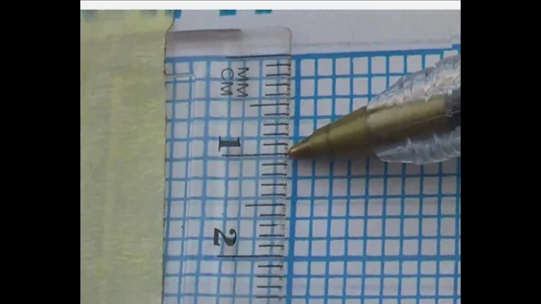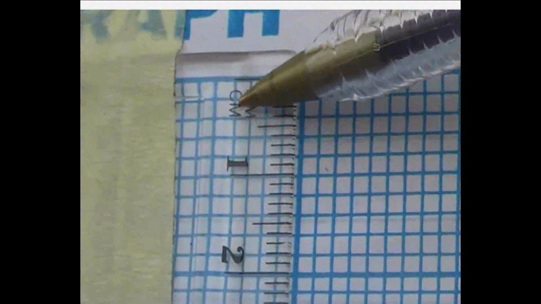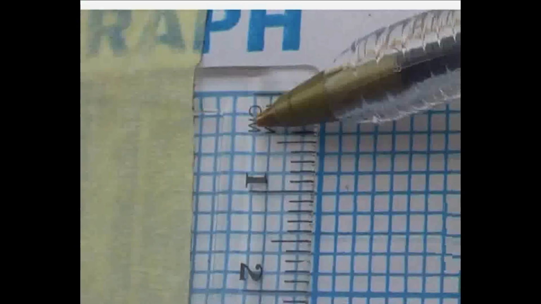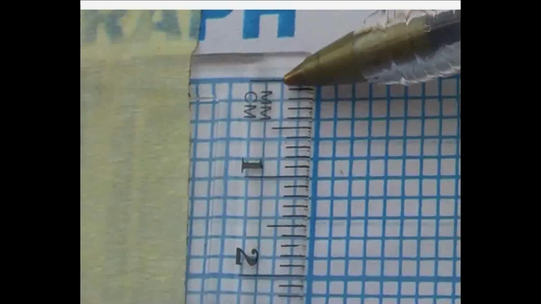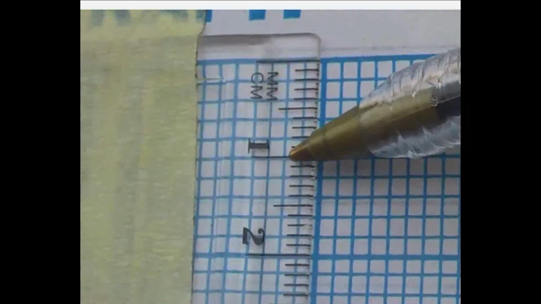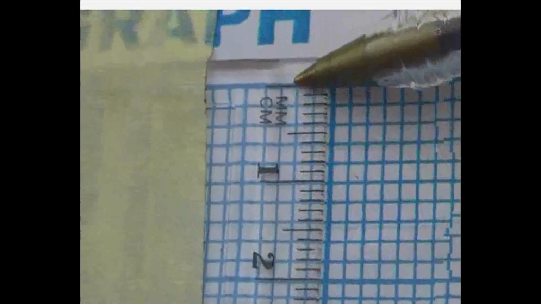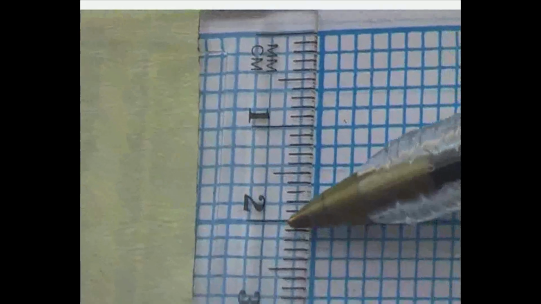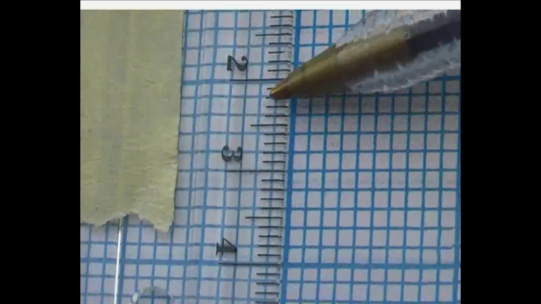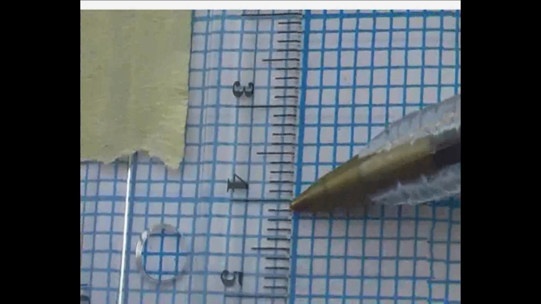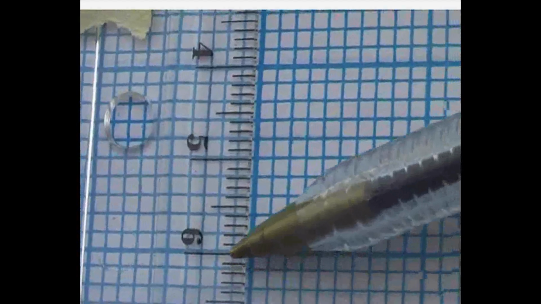From here to here is 1 cm. You can see the calibration is in cm, the one down, not the mm, the cm. It means that from here to here is 1 cm. From here to here is another 1 cm. That means from here to here is 2 cm. It goes down like this. This is another 2 cm. This is another 2 cm.